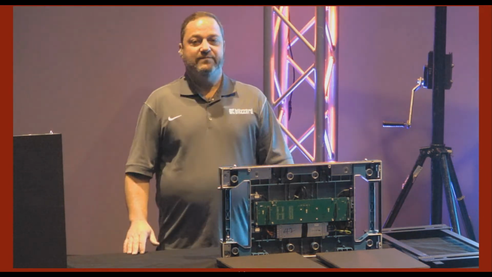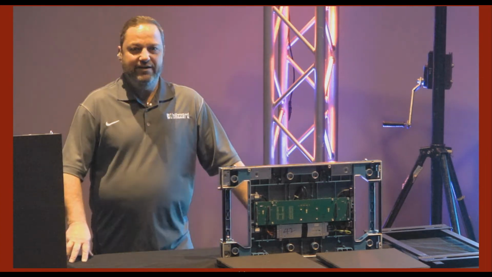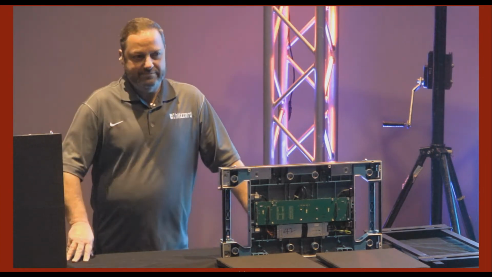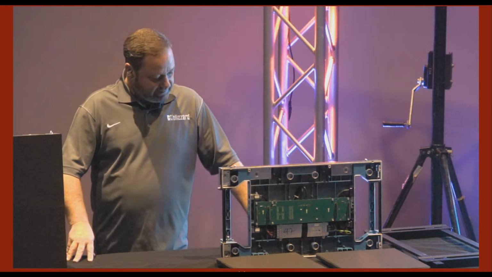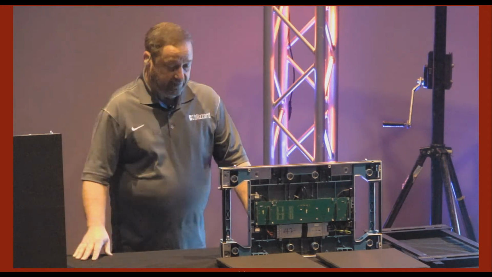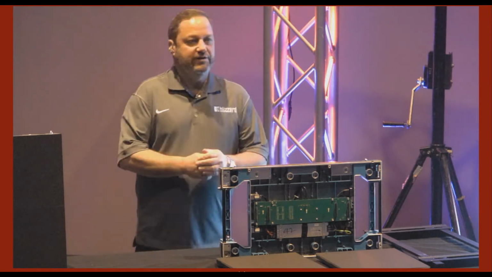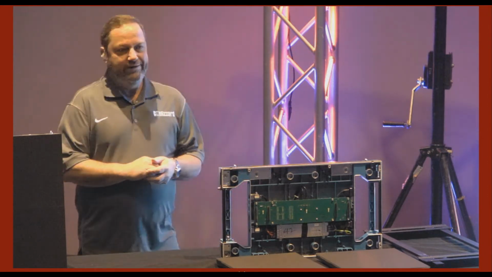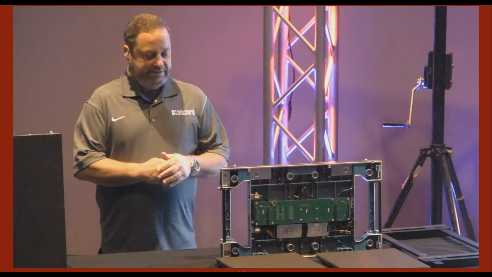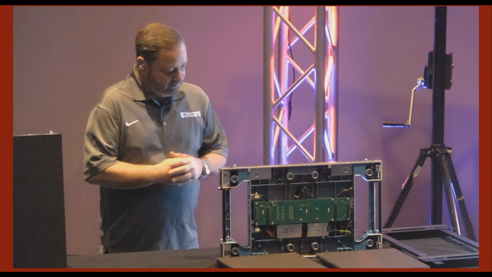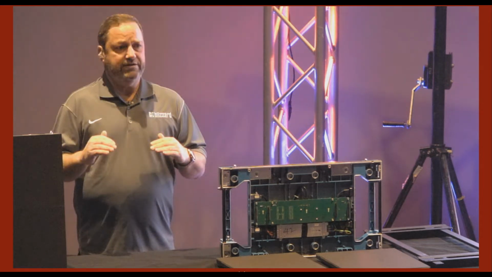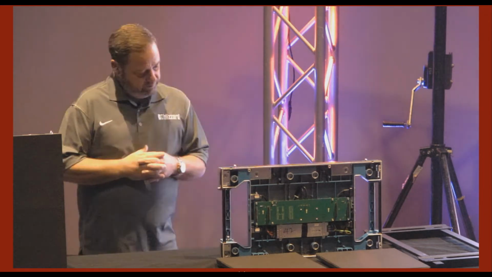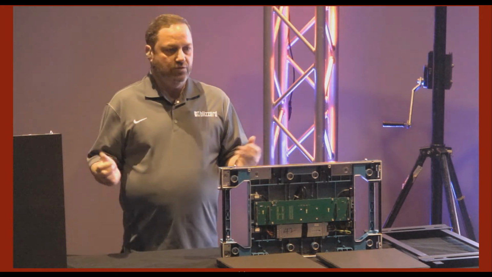So we'll start out with, what is an LED display? That seems to be the original question. An LED display is also called a screen. You'll hear the term video wall. But technically, an LED display is a direct view. In other words, it's not projected. You look at it directly, and it uses, obviously, LEDs as its source.